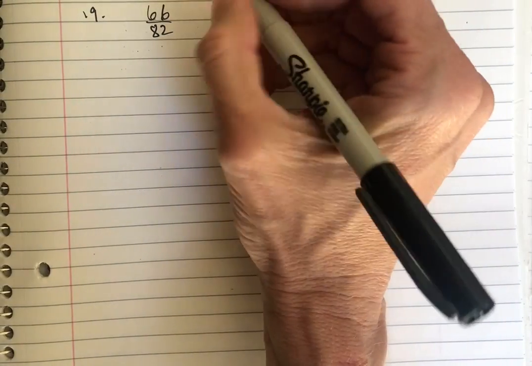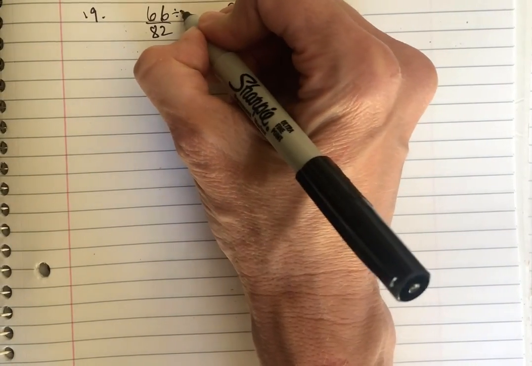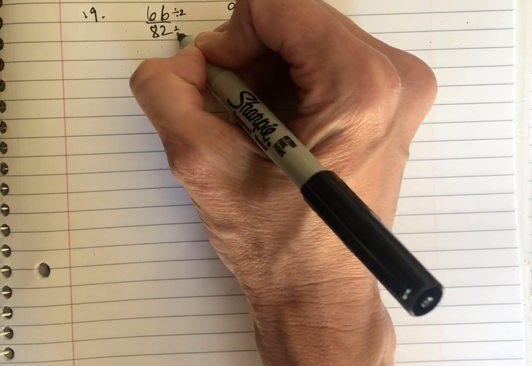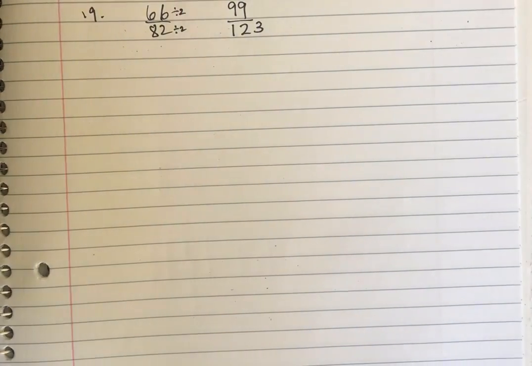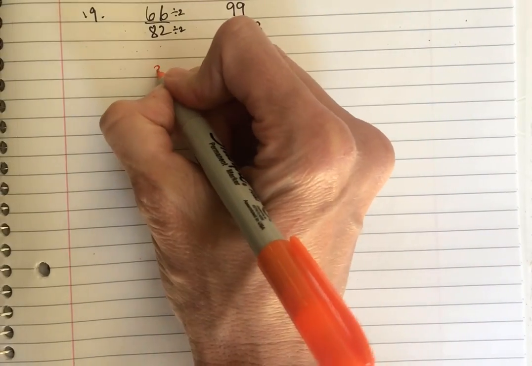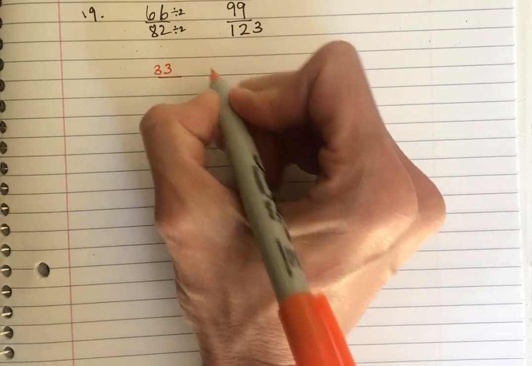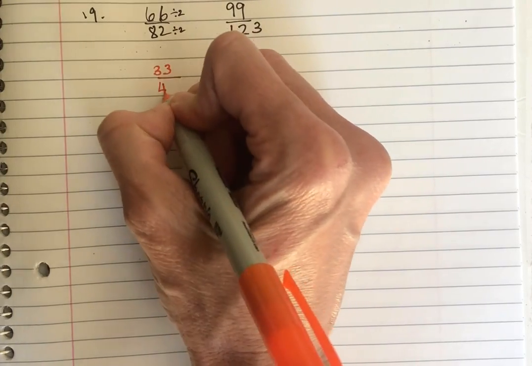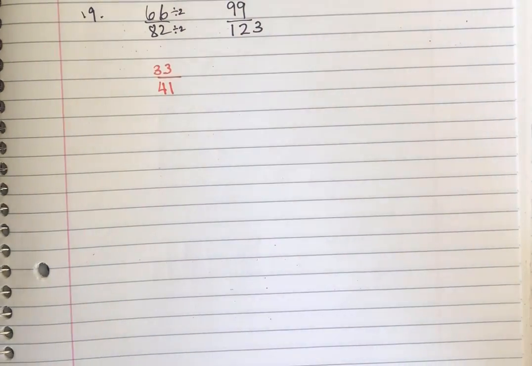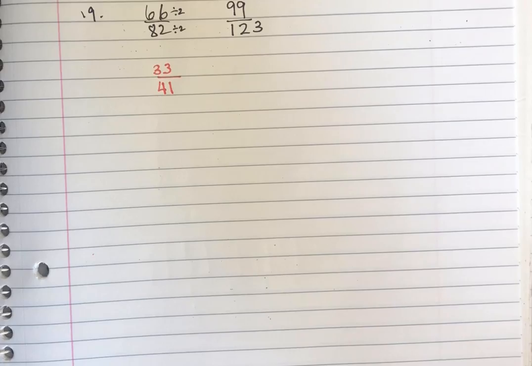So maybe we want to start by dividing by 2 here, just because maybe we don't know what works. So 66 divided by 2 is 33. 82 divided by 2 is 41.